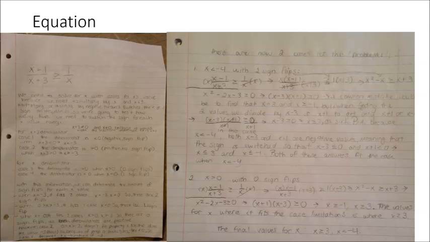Using the zero product property, we get that x minus 3 times x plus 1 is greater or equal to 0. We don't flip the sign like we did last time because both values were negative in case 1. We get that x is greater or equal to 3, or x is greater or equal to negative 1. Only x is greater or equal to 3 fits into the case for x, and that is case 2's answer. Our final answers are that x is greater or equal to 3, or x is less than negative 4.